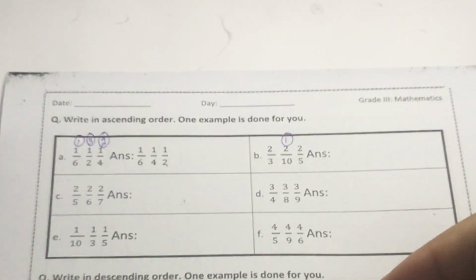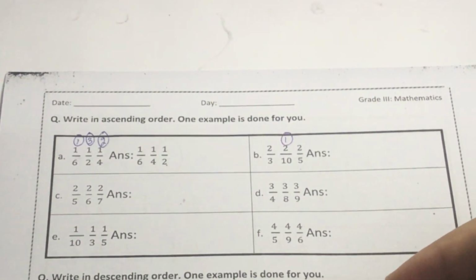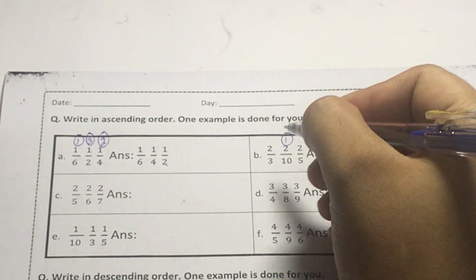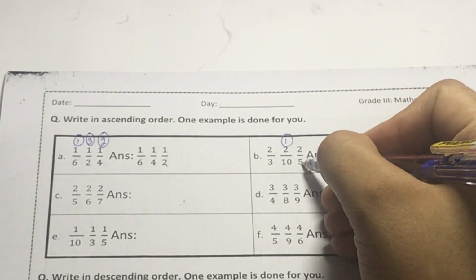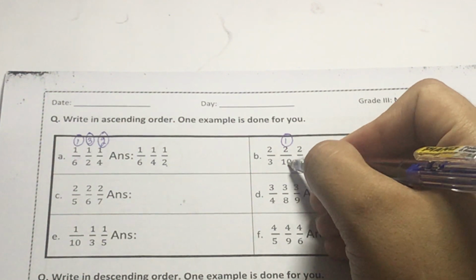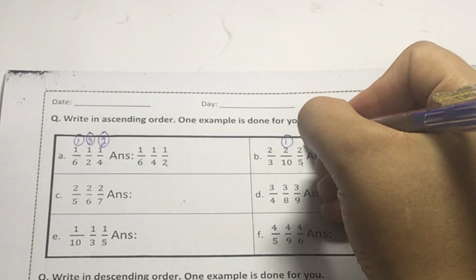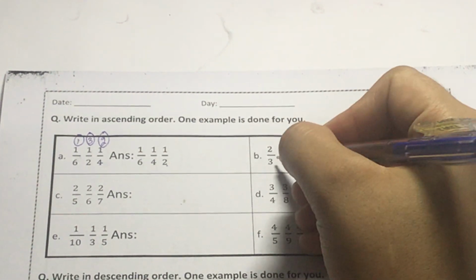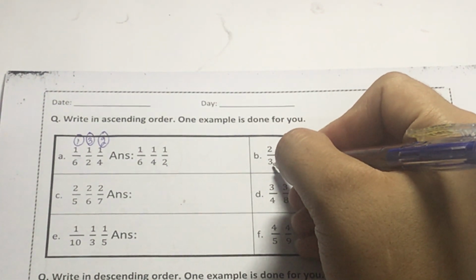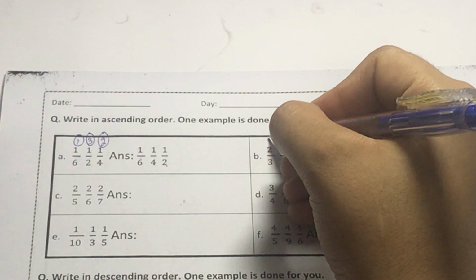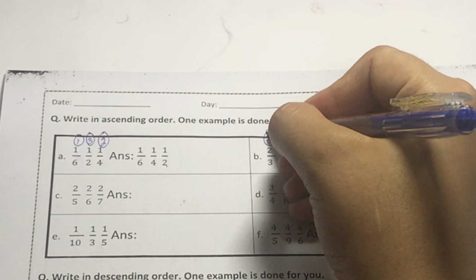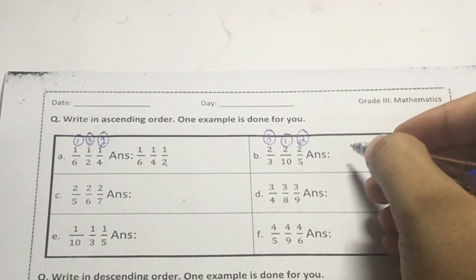Then the fraction with the smallest denominator will be your greatest fraction. So 2 over 5. After 10 smaller number is 5. So this will be your second fraction, and the fraction with the smallest denominator is 2 over 3. So it will be your greatest fraction. It will be on number 3.